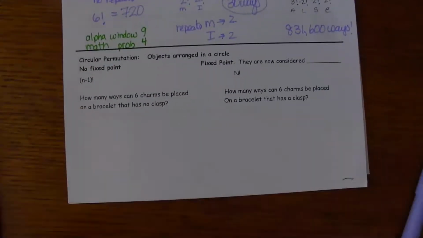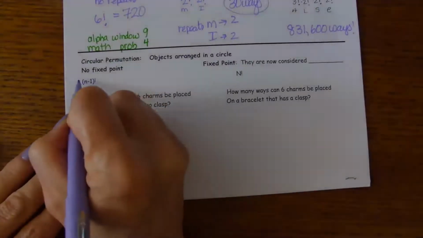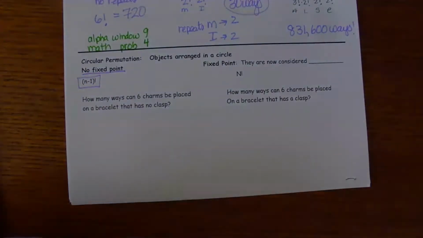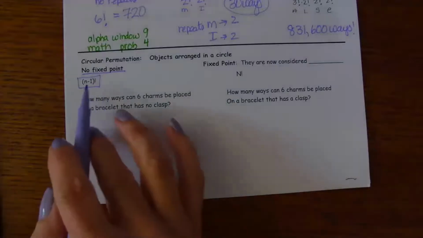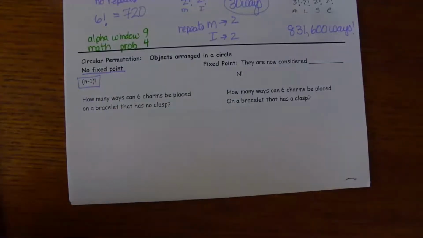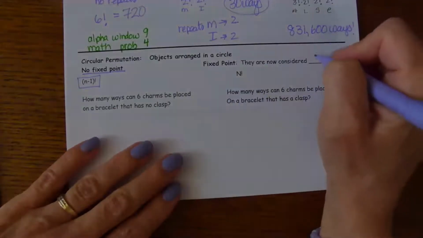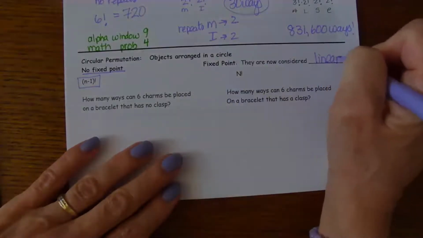What if something was in a circle? Let's look at that. If you have objects arranged in a circle, there's 2 different things you might have to do. N-1 if there's no fixed point. For example, if I told 3 of you, sit in a circle and talk about this. There's no fixed point. If there were 5 of you, it would be 4 factorial ways you could sit.